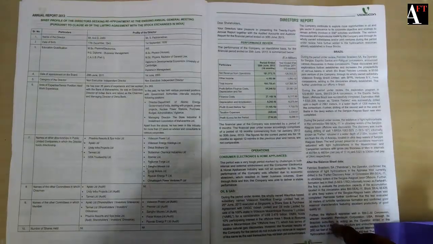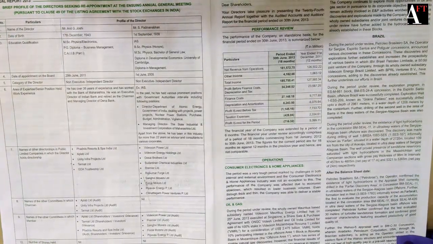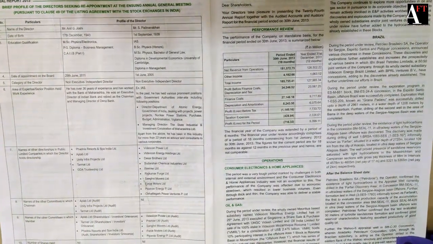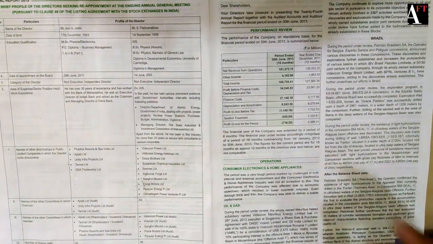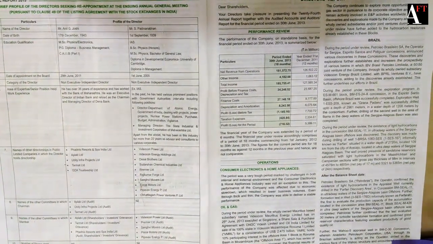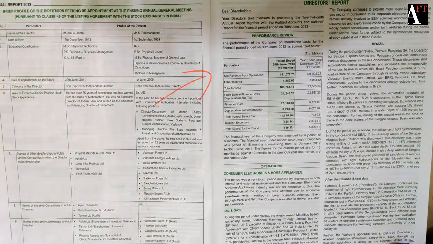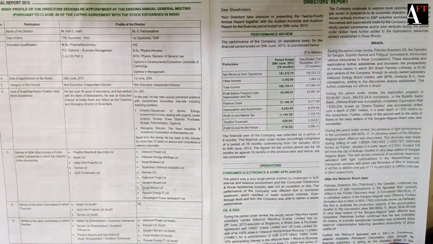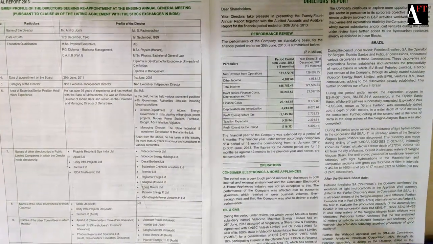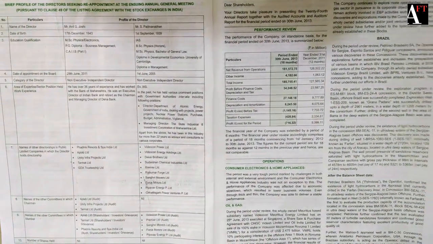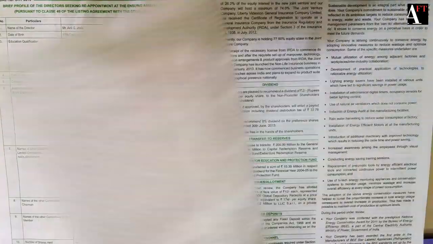Look at the directors report. This again goes from the board of directors to the shareholders of the company. It starts with a discussion on the performance review of the company, that is for the recent year, and comparing that with the earlier year. Look at the discussions on operations of the company.